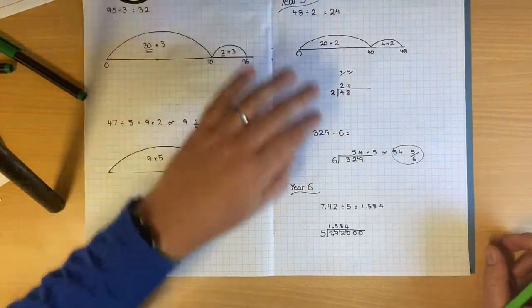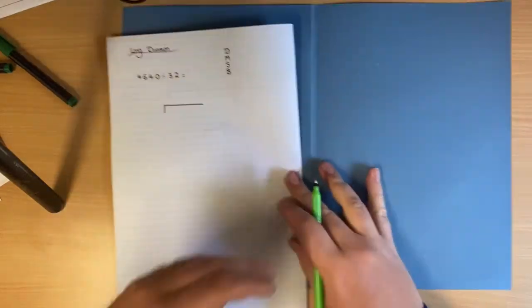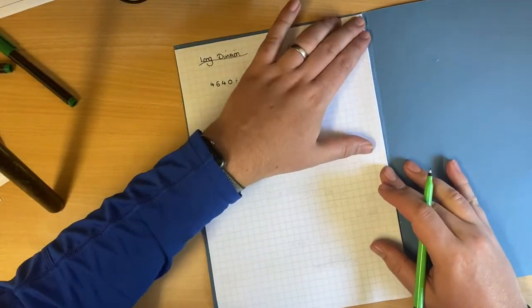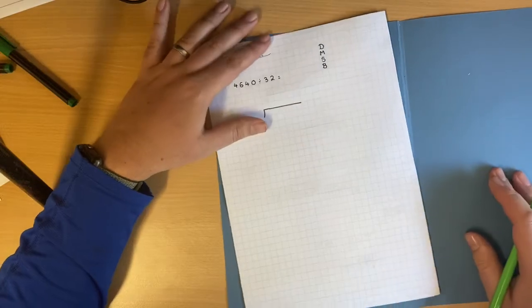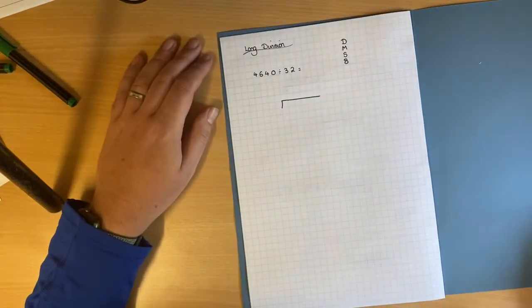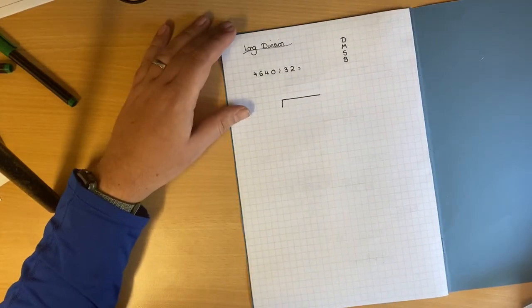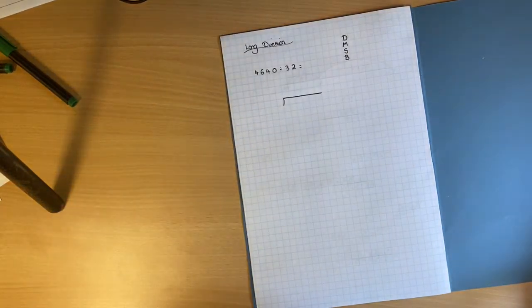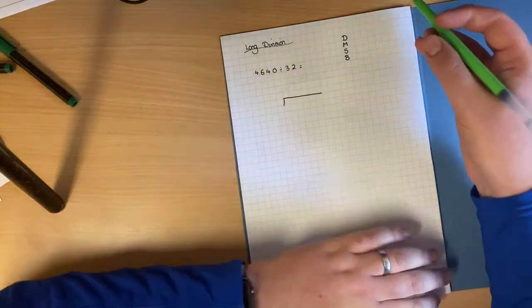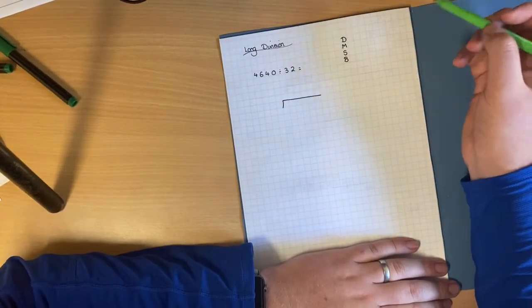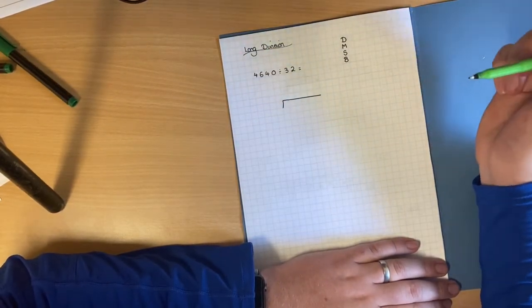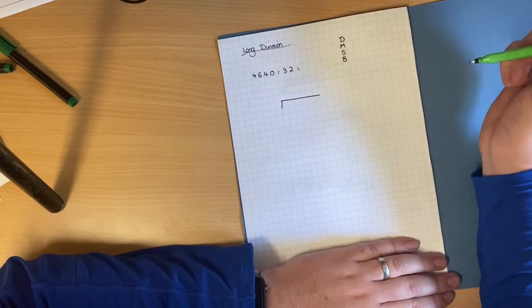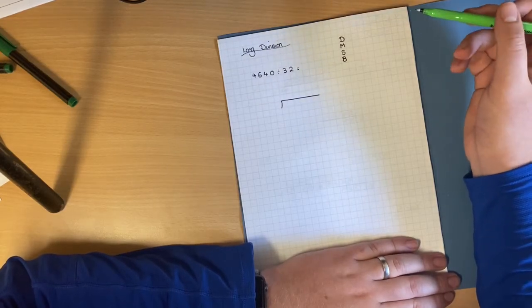Now, turning over to the last division written method we do, it's everyone's most favourite, I'm sure, is the long division. Now, if you've looked in our calculation policy, which hopefully you have if you've found your way to this video, we've talked about McDonald's, which is a bit weird, but it's a really good way of reminding children there's different steps to solve long division problems.